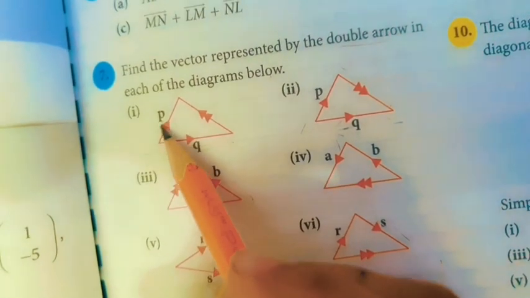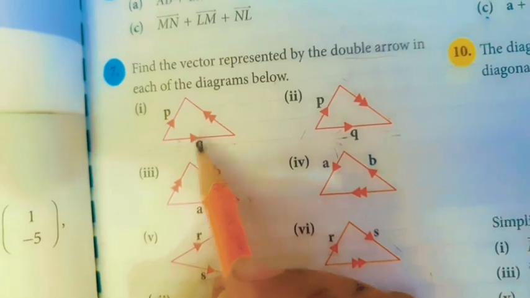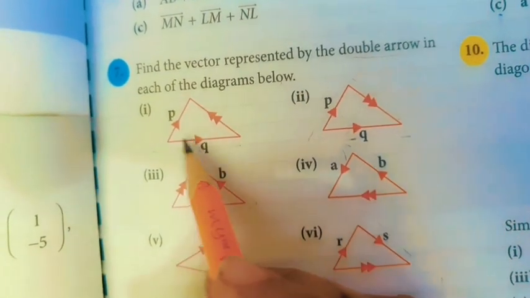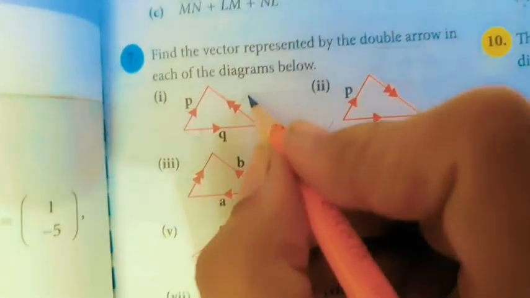This is vector P, this is vector Q, and you can see one arrow over here, one arrow over here, and here are double arrows. We have to find the double arrows' side. It means there are two vectors and this is the resultant vector. We can represent the resultant vector by a variable R. Okay, so now first of all, how can we solve?